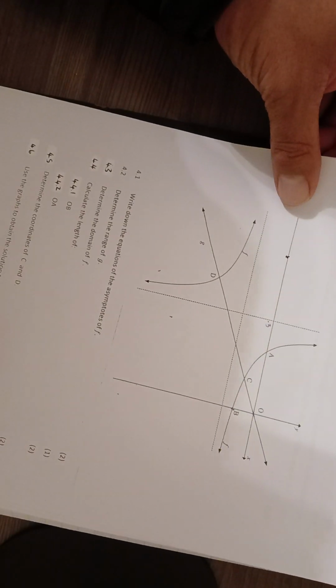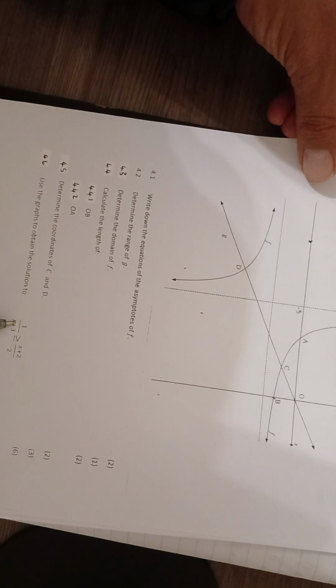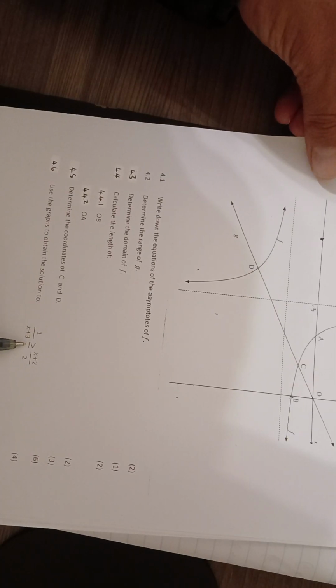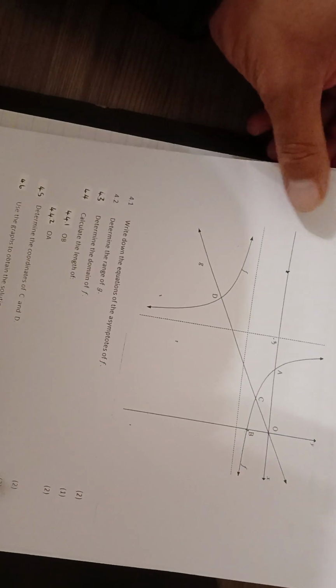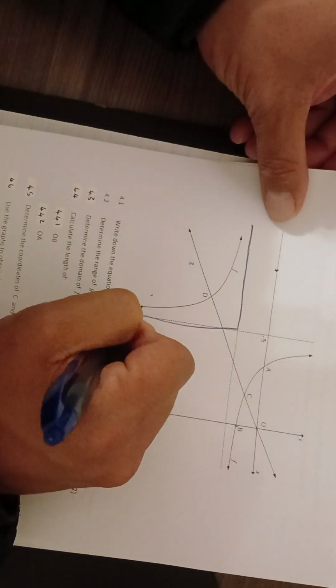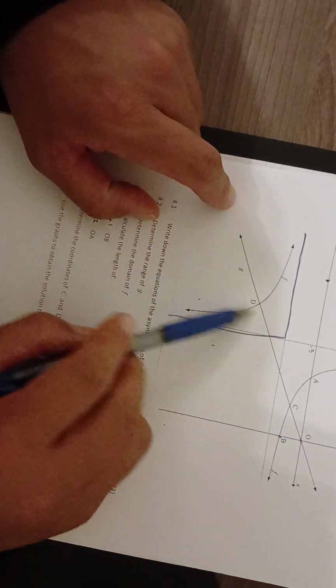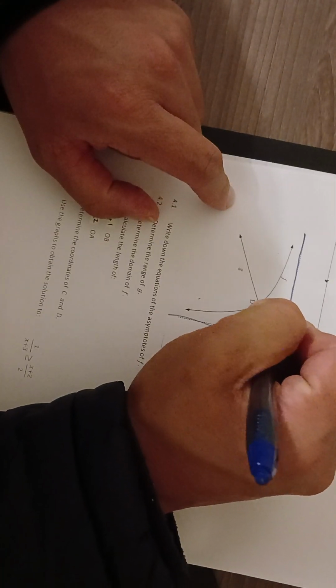So what they're basically asking me is, where is the hyperbola greater than or equal to the straight line? And for hyperbolas, we need to look at each quadrant. So let's start in this quadrant. Where is the hyperbola greater than the straight line? So it would be this portion over here.